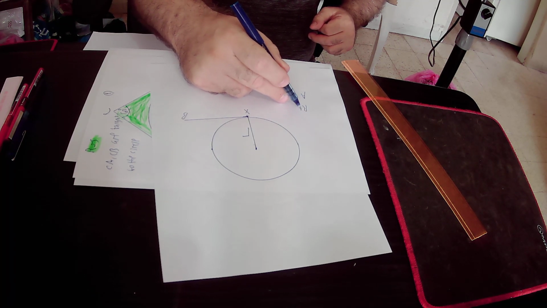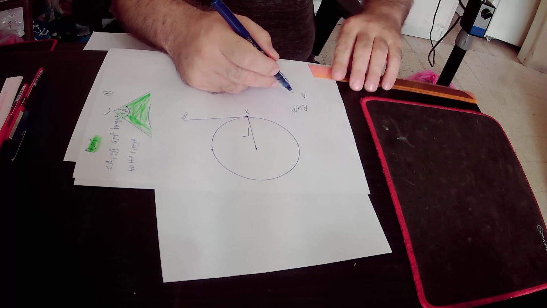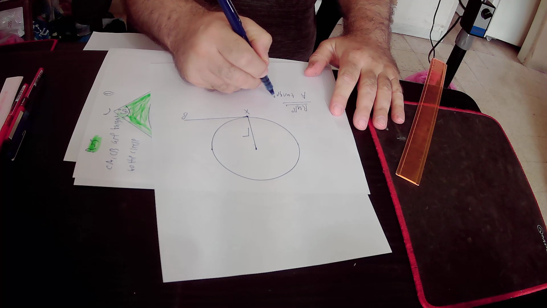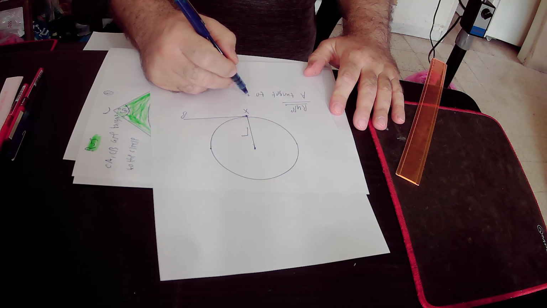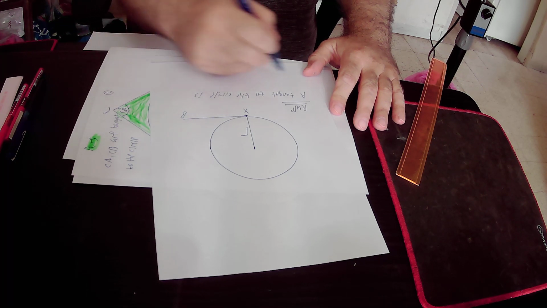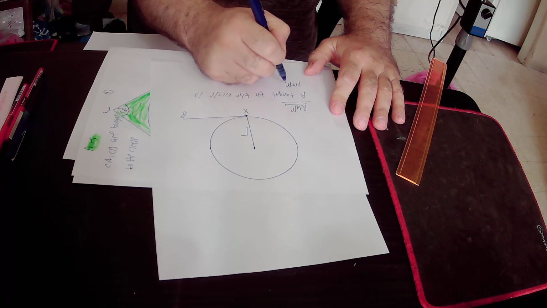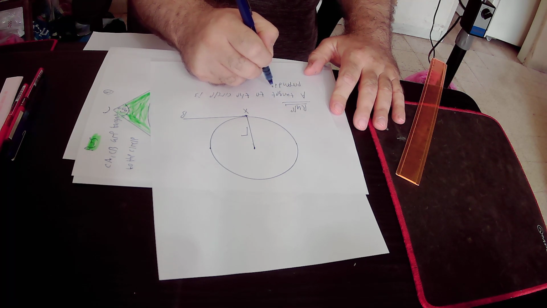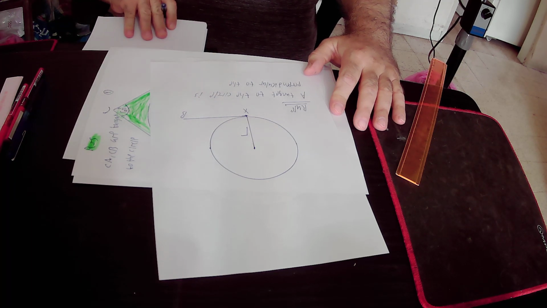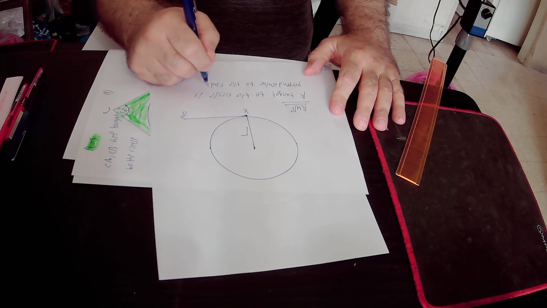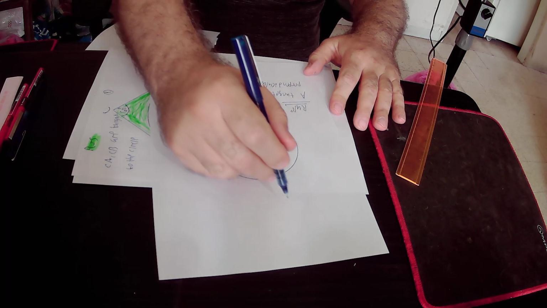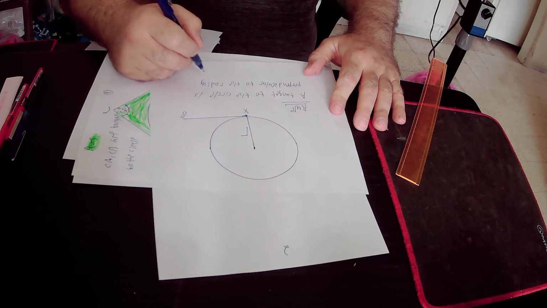The rule states that a tangent to the circle is perpendicular to the radius drawn to its tangency.